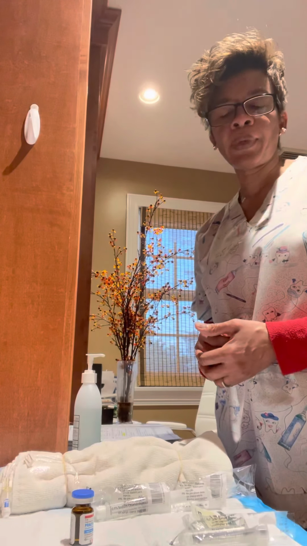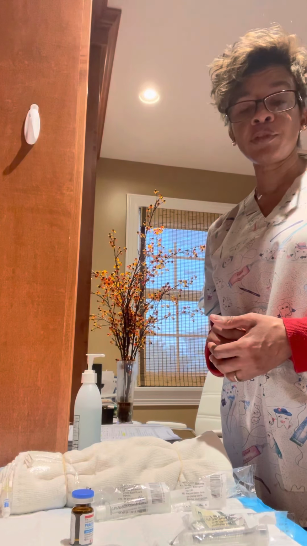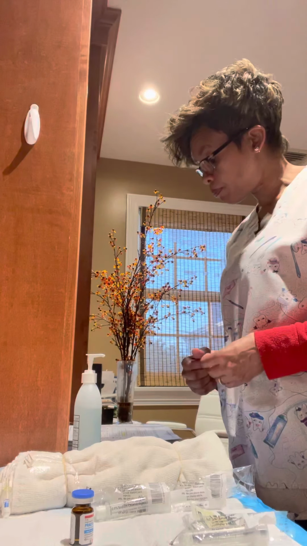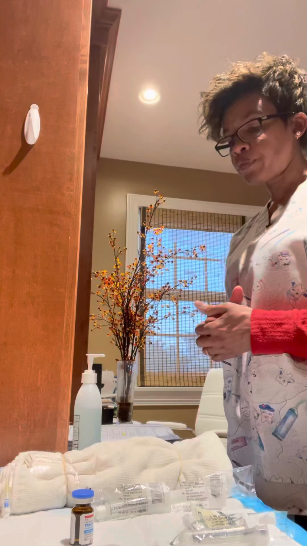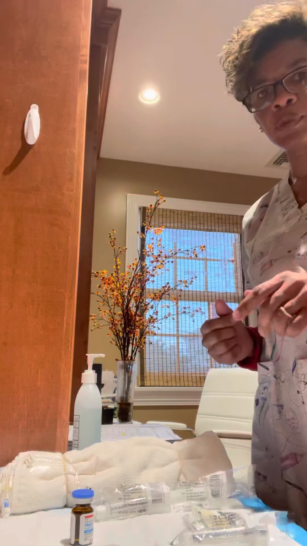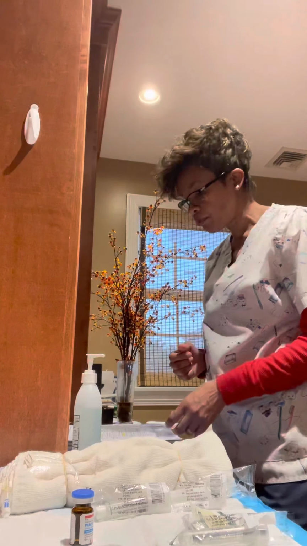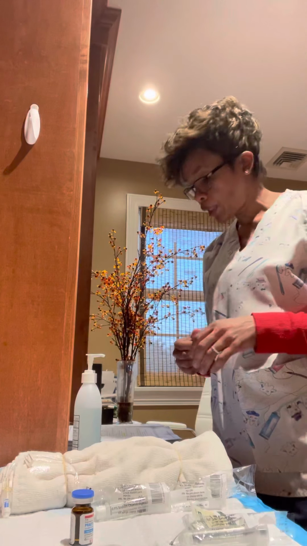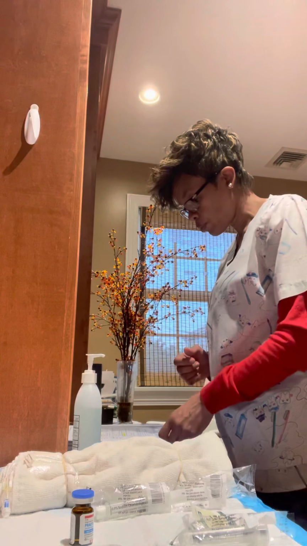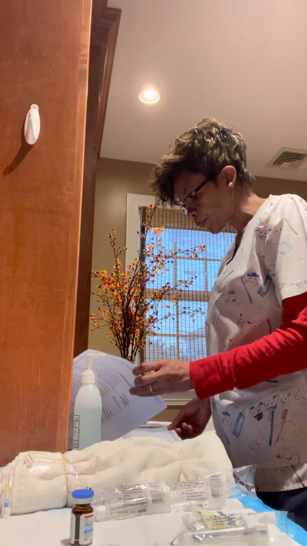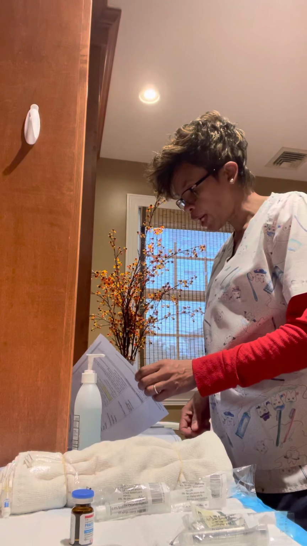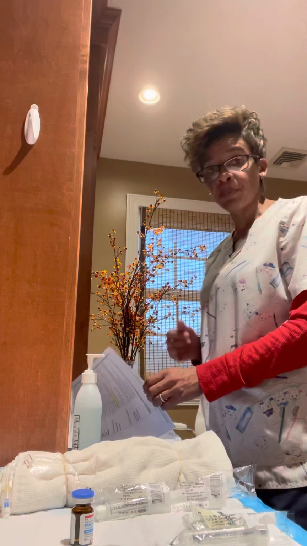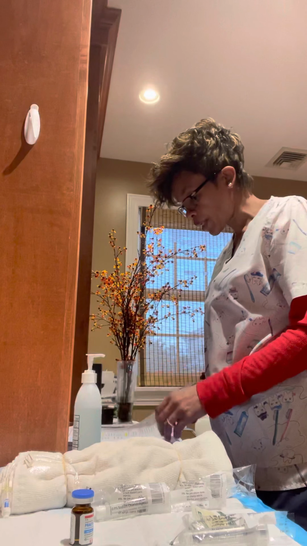My name is Farah, and today I'm going to be giving medication to Miss Mary Edwards. So first thing I want to do is to review the doctor's orders, and it does say Mary Edwards with a date of birth of 2/2/40, and she is to receive bumetanide 0.5 milligrams IV push over 60 seconds.